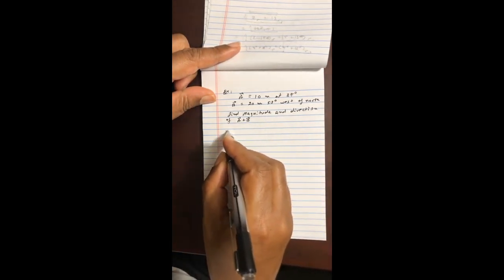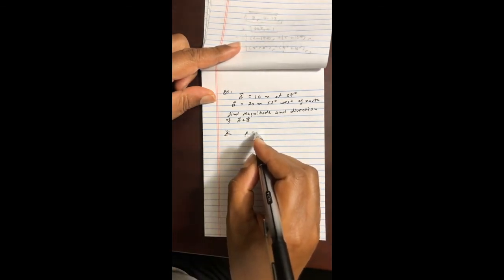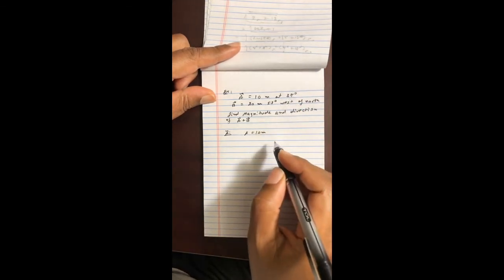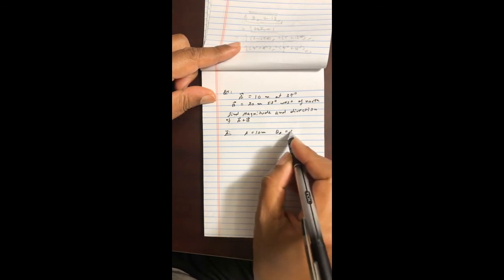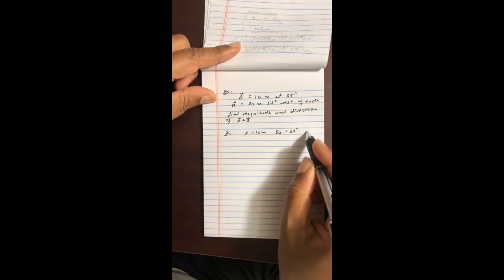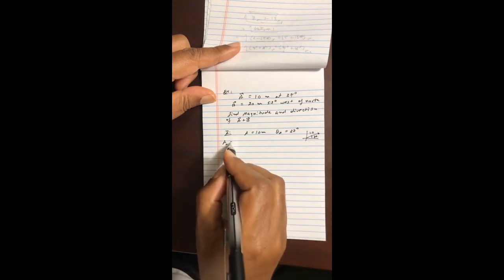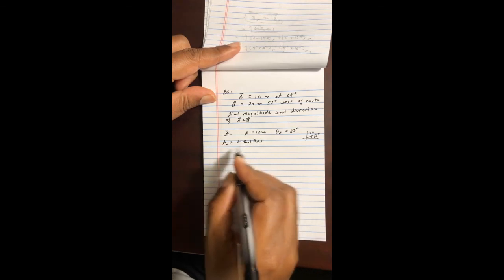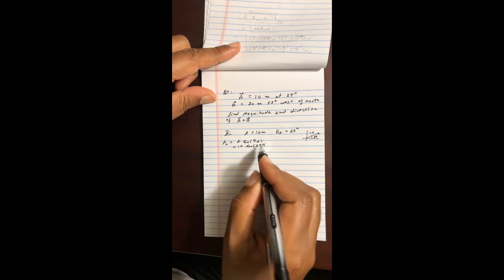So we're going to start by finding components. Let's start with vector A. For vector A, obviously the magnitude is 10 meters, and the 37 degrees is the default angle, the angle measured with respect to the positive x-axis. So theta A is 37 degrees. AX is A times cosine of theta A, which is 10 times cosine of 37 degrees.